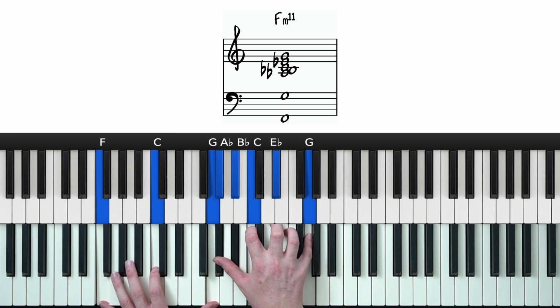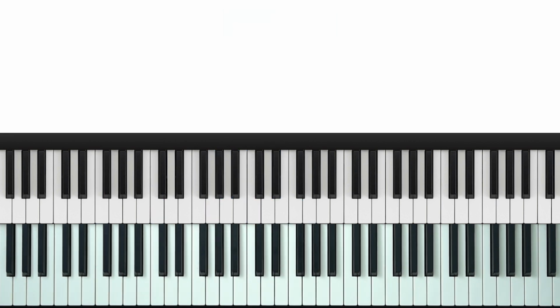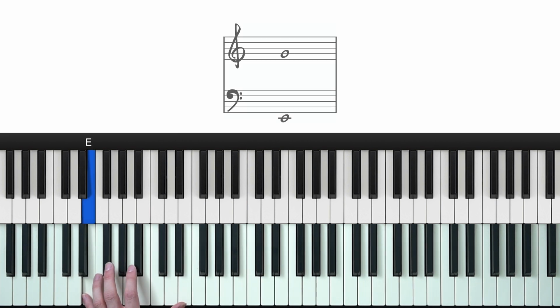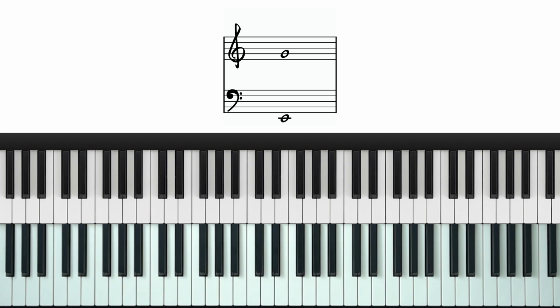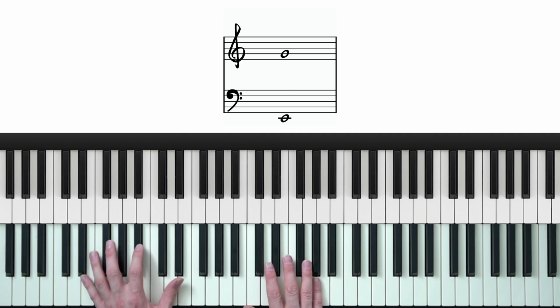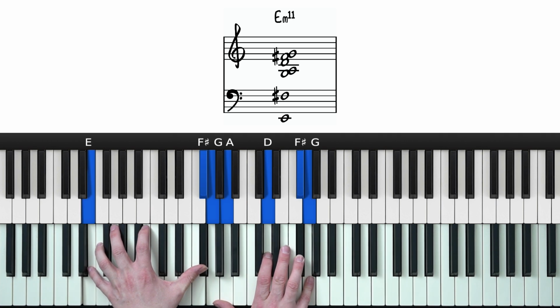So that's chord 1. For chord 2, we need to come up with something that has E in the bass and G on the top. Now, G is the minor third of E, so this slightly limits our options and pushes us more towards a minor voicing. We'd struggle to pull off a major voicing for this one. So let's go for another minor voicing, something like this. That's an E minor 11. So the first two chords together.